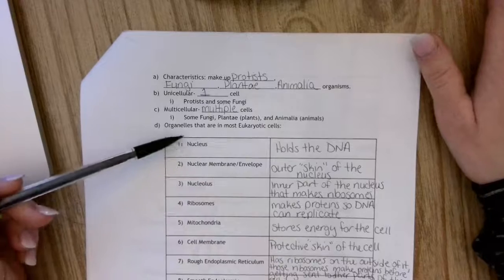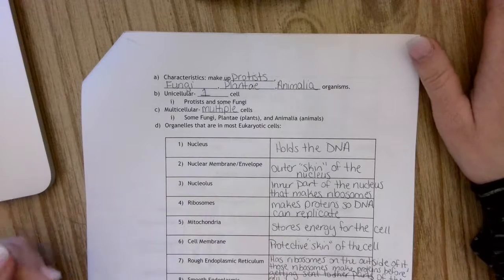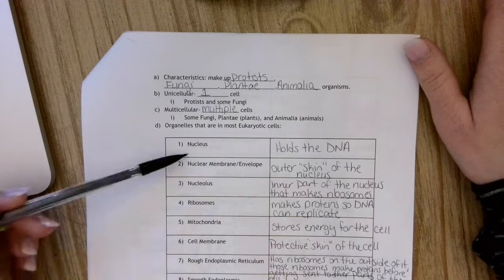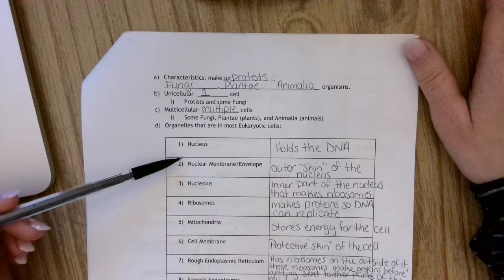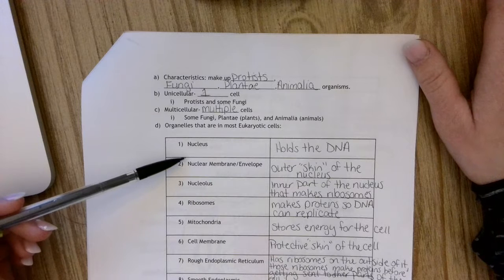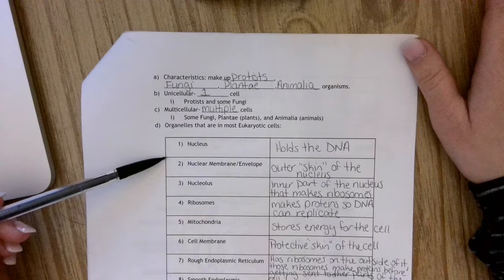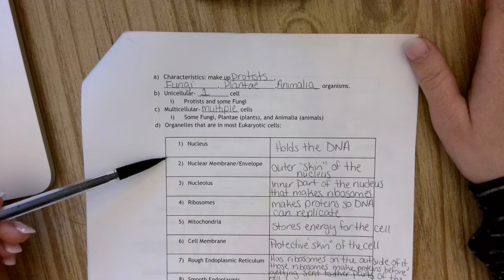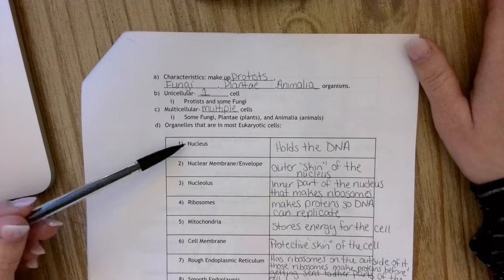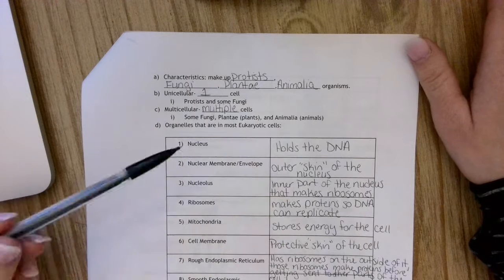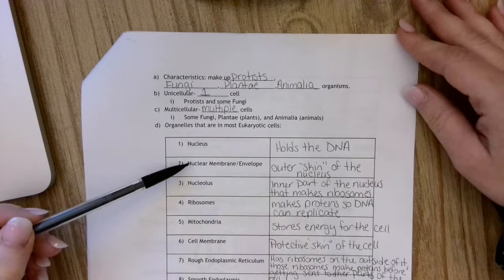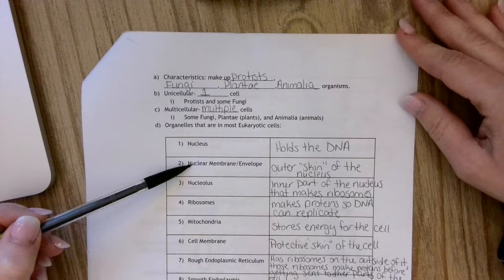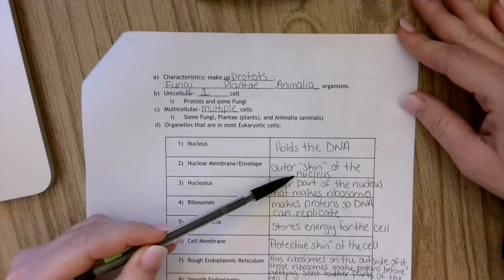Now, the list of organelles is very lengthy, so I'm going to try to make this short and sweet. And then I've also typed up a chart that looks similar to this that you can use for extra practice to get ready for your test after Easter break. So the nucleus holds the DNA, so it's the brain of the cell. The nuclear membrane, or also known as the nuclear envelope, is just the outer skin of the nucleus.